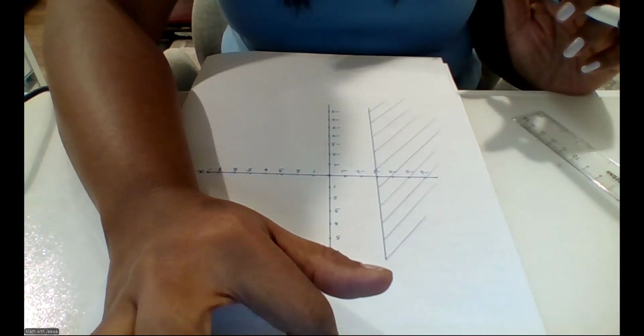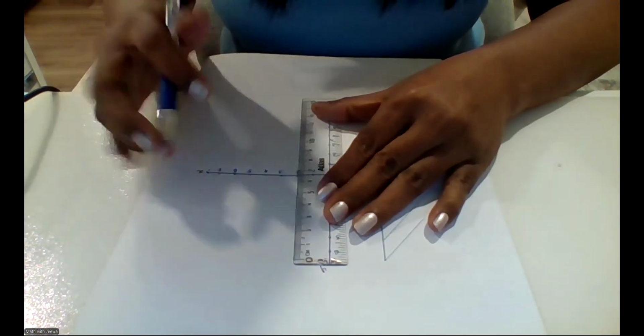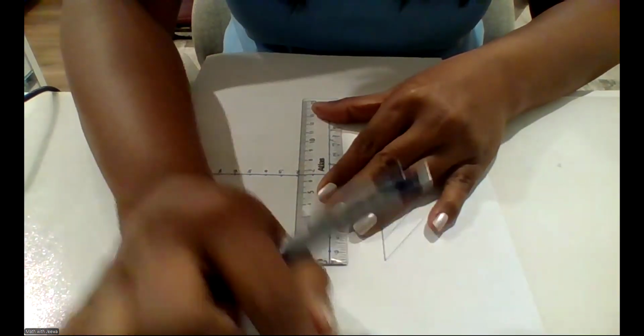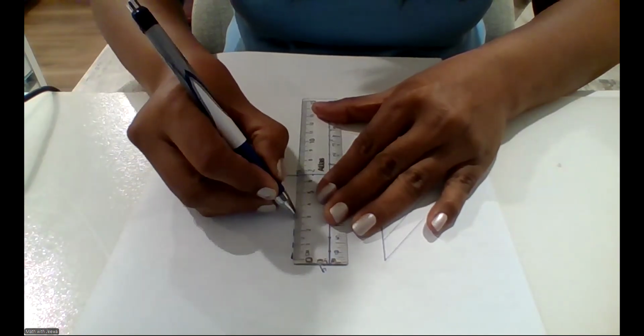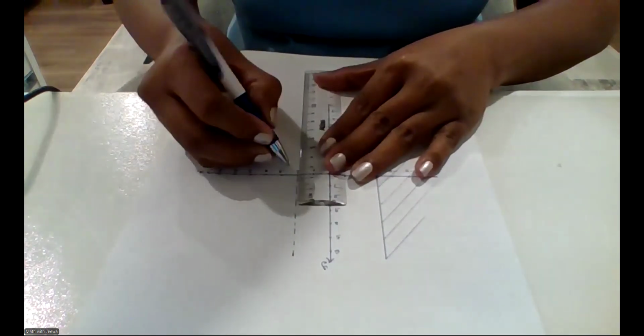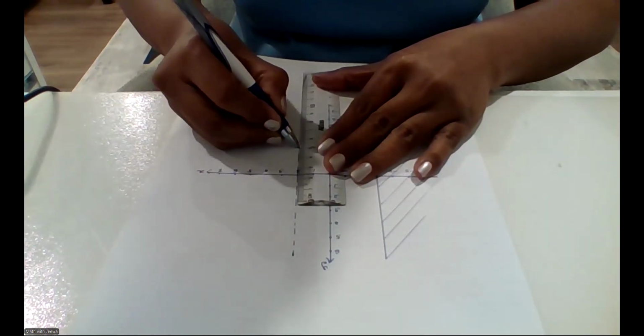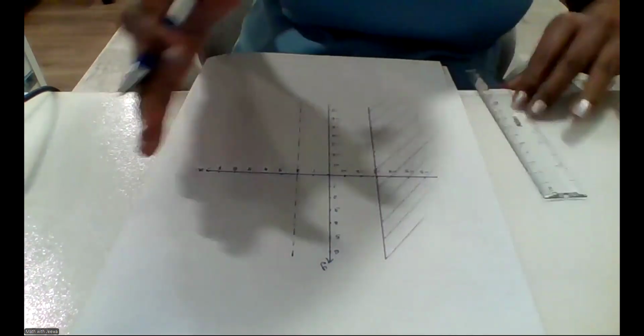So, x is more than -3, or -3 or more than that, and less than 2. It's just less than 2. Therefore, I cannot draw the darker line. Instead, I have to draw the dotted line like this because it is not equal. If it is not equal, children, we can't draw a darker line, and it should be smaller than.